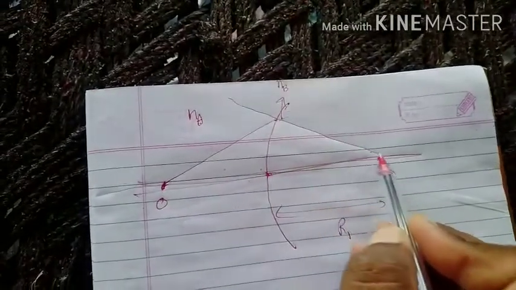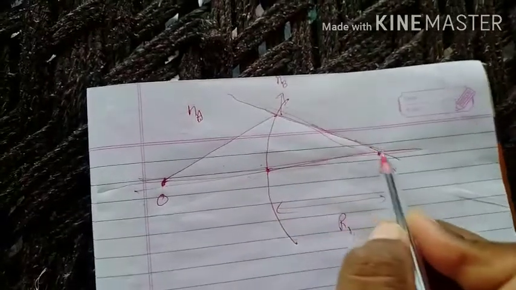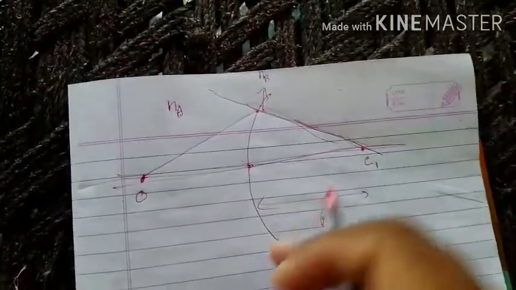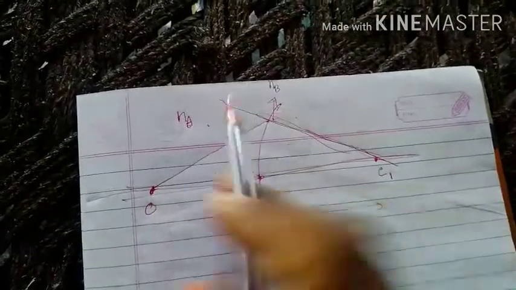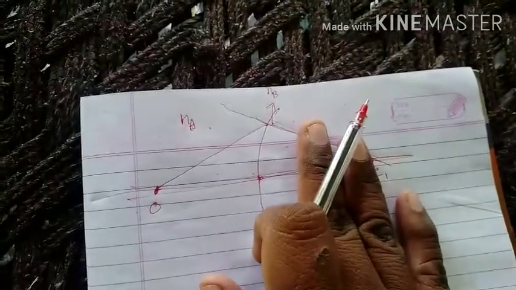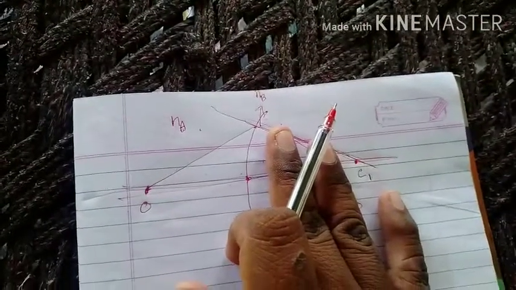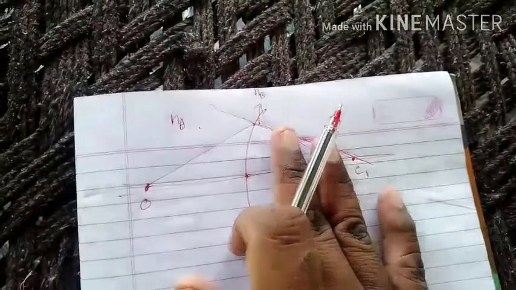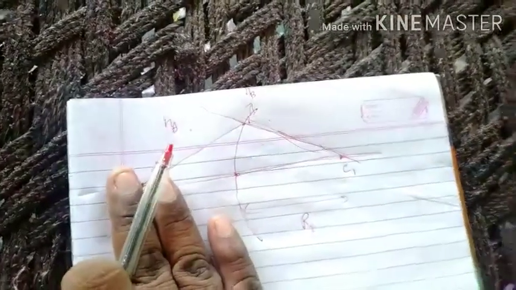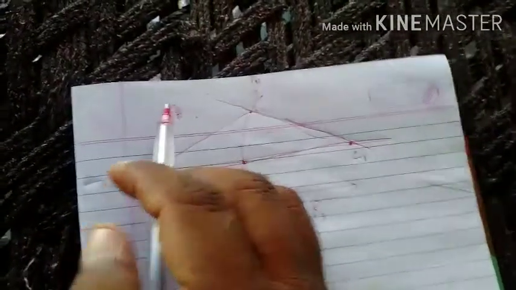Now here we have a normal, by assuming rarer to denser, because this is a refracting body and that's the part of a lens. So we can always observe the lens refractive index is greater than the surrounding medium. Okay, like that we have taken, just assume.